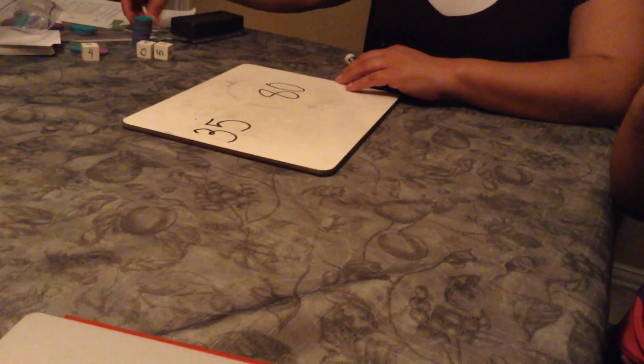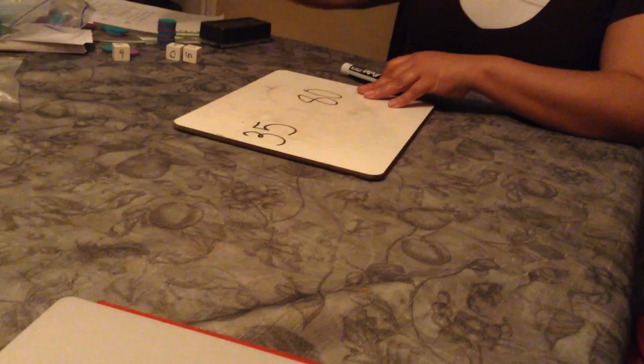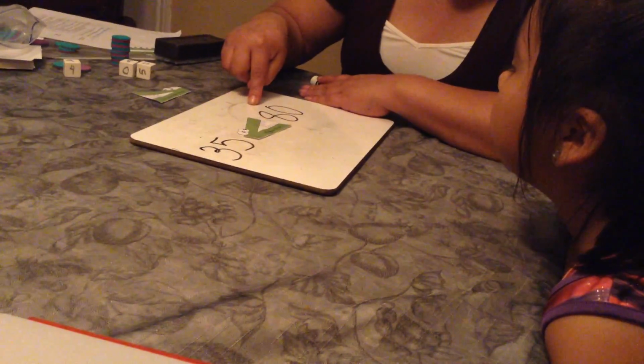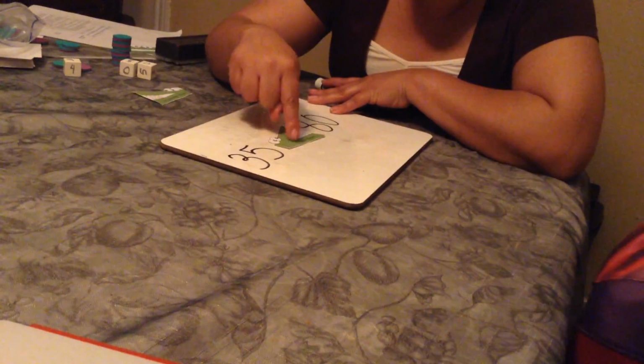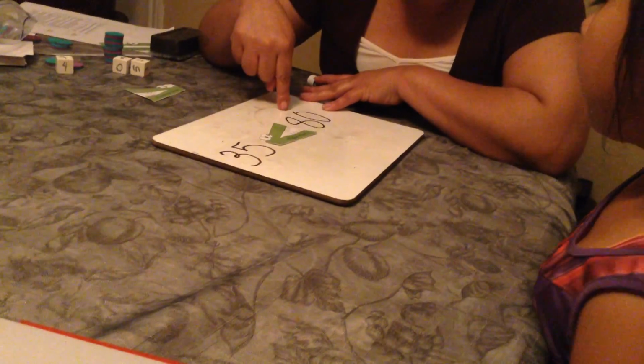Now, what number is this? 80. Which number do you think Mr. Gator is going to eat? 80. Because 80 is what? More. So we say 80 is greater, right? So which way do you think we're going to use this one? The right. He is going to be eating the right side. Good job. So let's read it. It says 35 is less than 80.